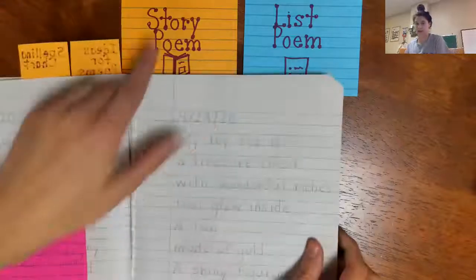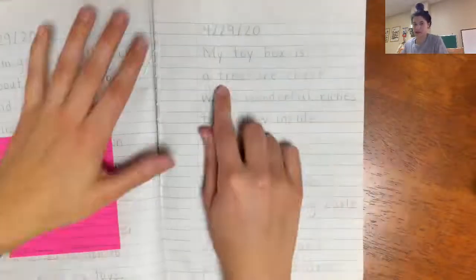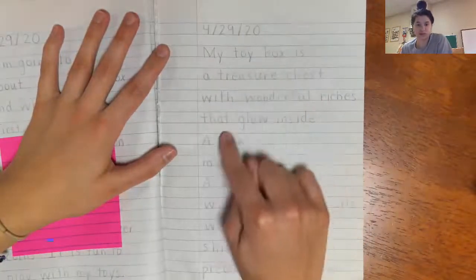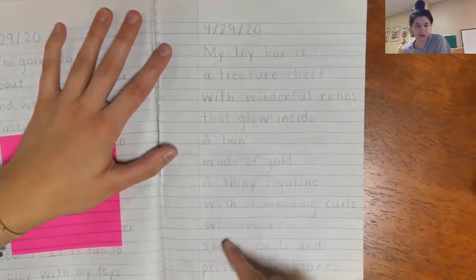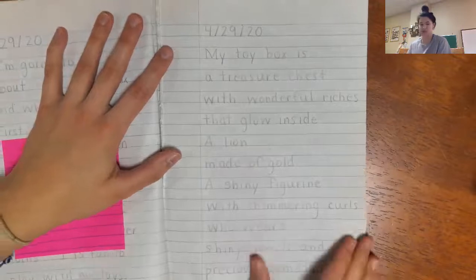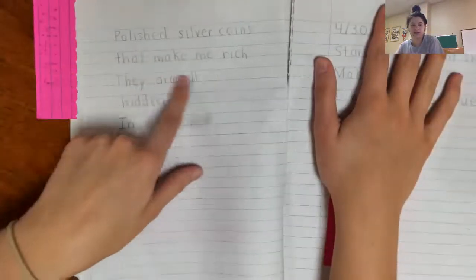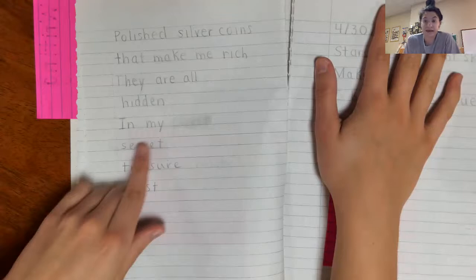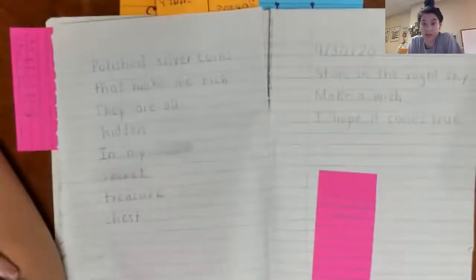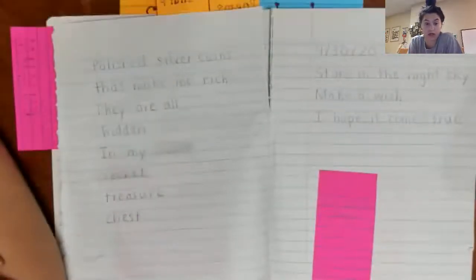I'll read it again, but currently it's a story poem. It goes like this. My toy box is a treasure chest with wonderful riches that glow inside. A lion made of gold, a shiny figurine with shimmering curls, who wears shiny jewels and precious gemstones. Polished silver coins that make me rich, they are all hidden in my secret treasure chest. Okay, the reason that's a story poem is that I'm telling you what's happening, I'm telling you details, I'm describing things. So it does start out as a story poem. That is the structure, that's how it goes.